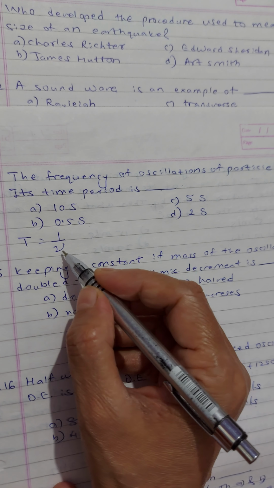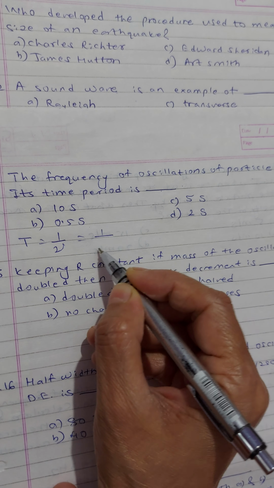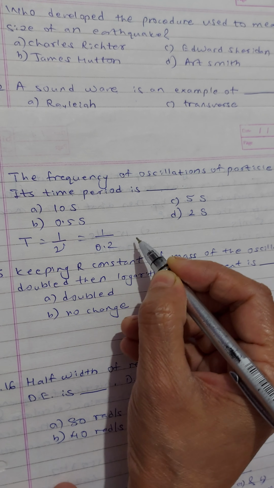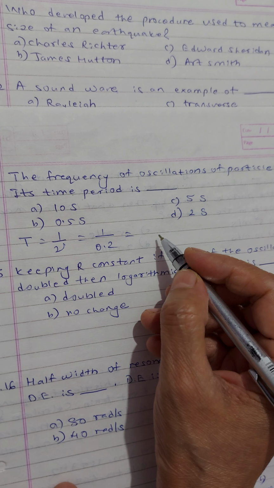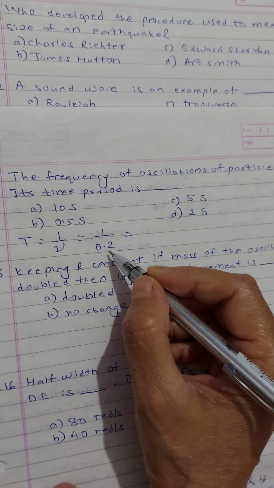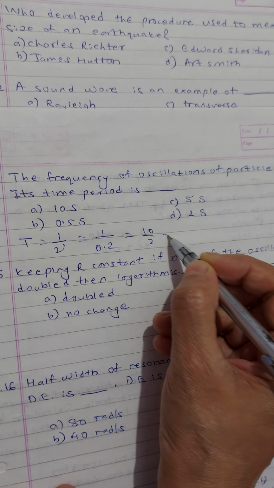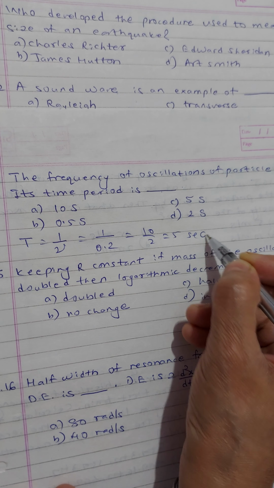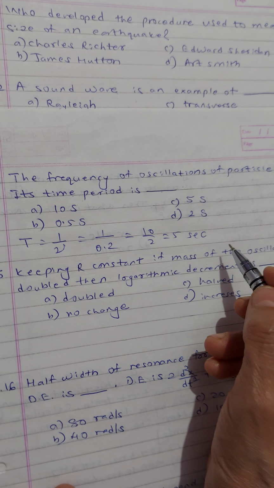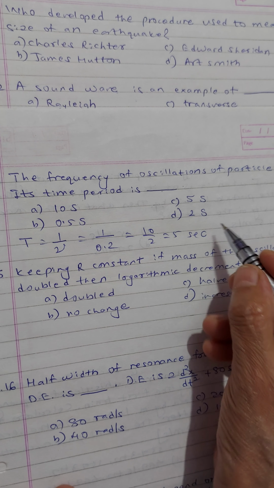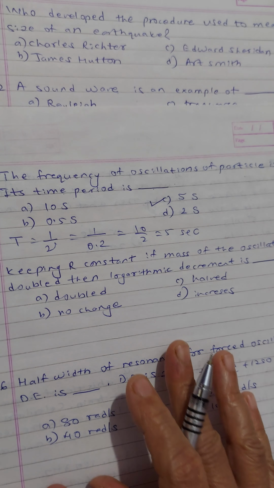Correct? That is frequency. So simple calculation. So 1 upon 0.2 hertz. So 2 by 10, so 10 by 2. So this will give me 5 seconds. As simple as that. But you should know exactly what is asked. So it will be easy for you to find out.